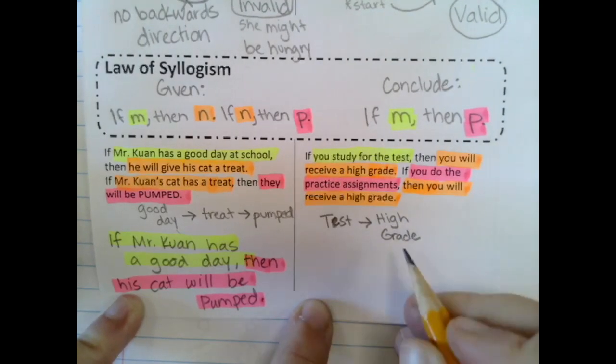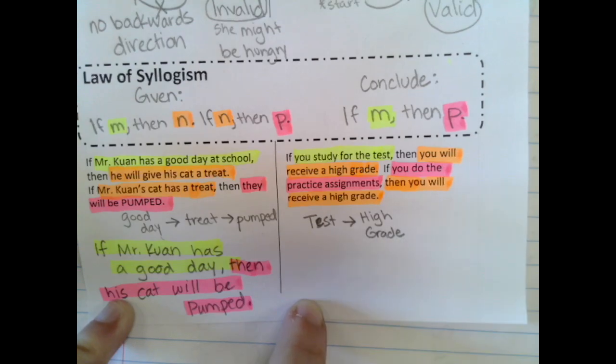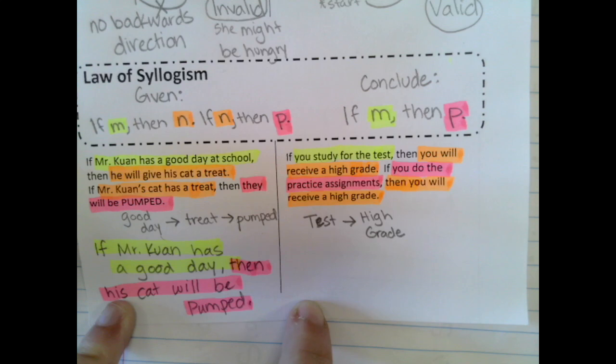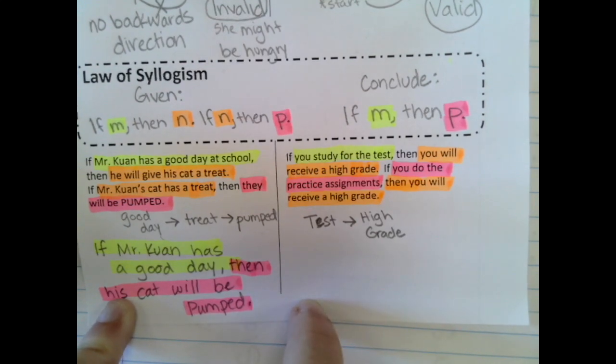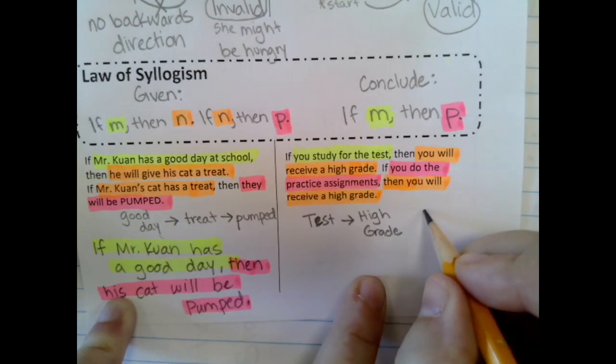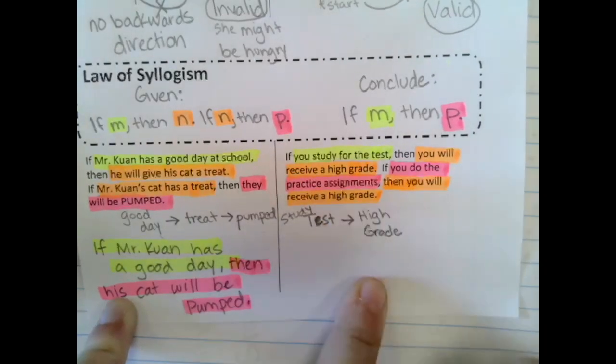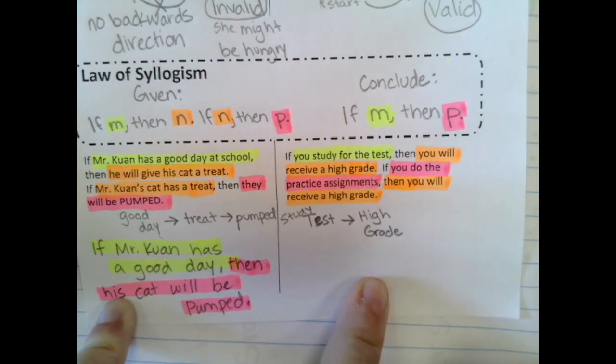Can we pick up the story from this high grade, that the high grade will lead to something else? Maybe. Does it tell us if you get a high grade, then this is going to happen? No. What's the second sentence telling us? First one is if you study for the test, you get a high grade.